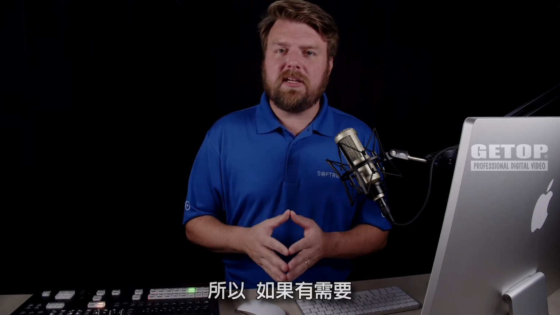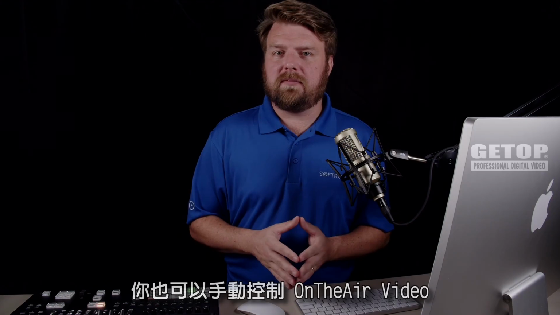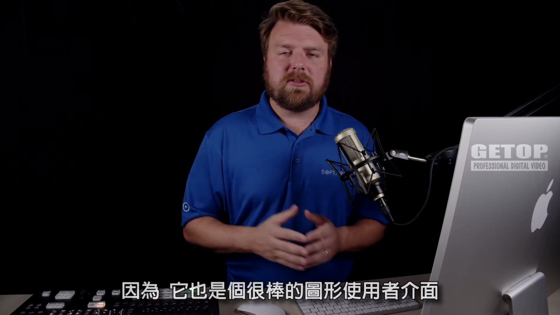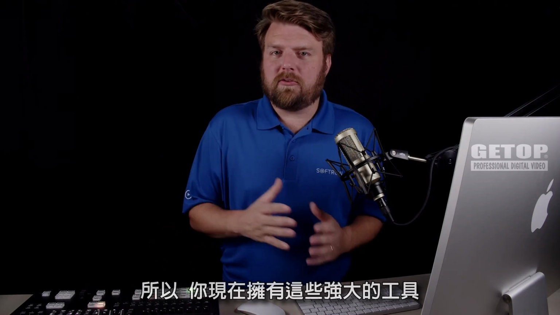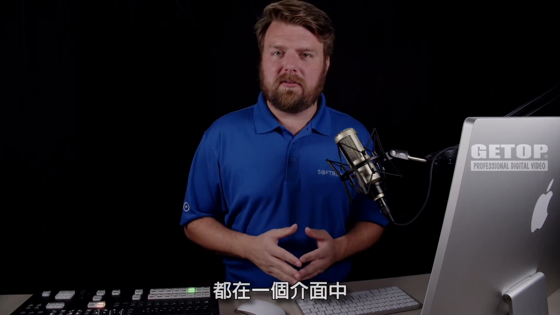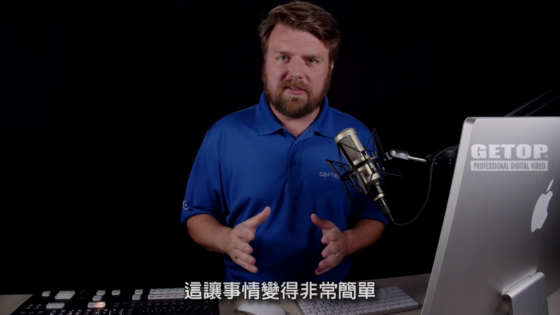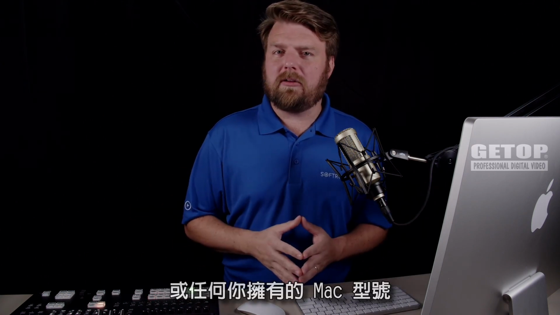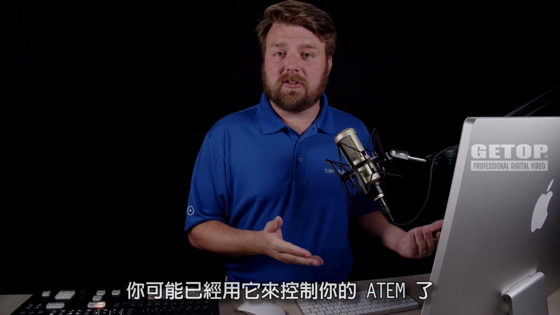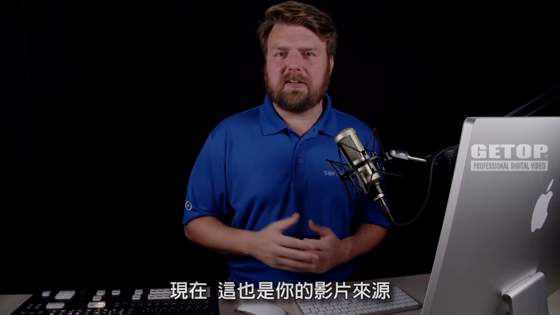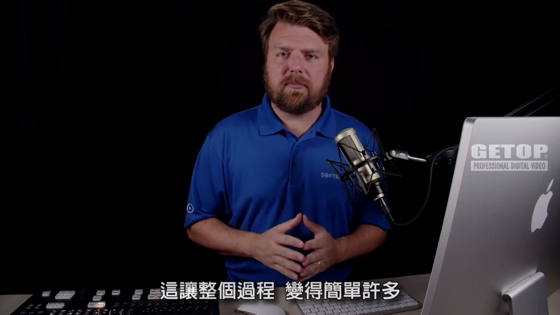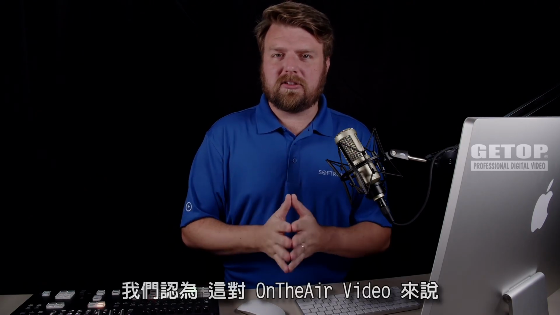And so even if you need to, you could just control OnTheAir Video manually, because it's a great graphical user interface as well. So you have these powerful tools now all in one interface. And it makes it so easy to say, I could bring a MacBook, a Mac Mini, or whatever Mac model you have that you might already be controlling with your ATEM. Now that's where your video is coming from too. So this makes the whole process so much simpler. And we think it's such a great addition to OnTheAir Video.